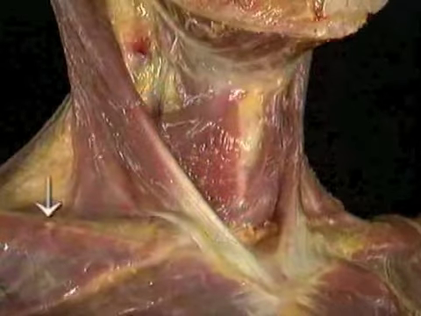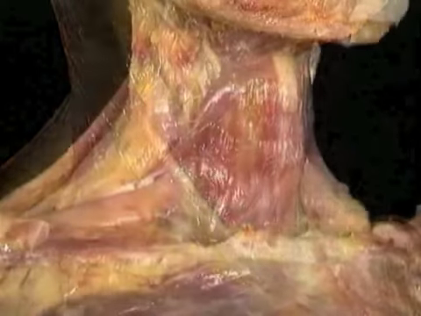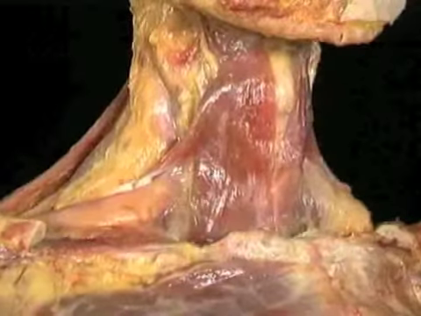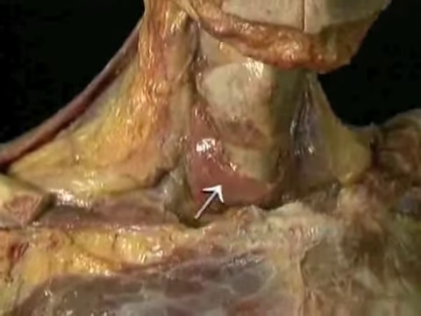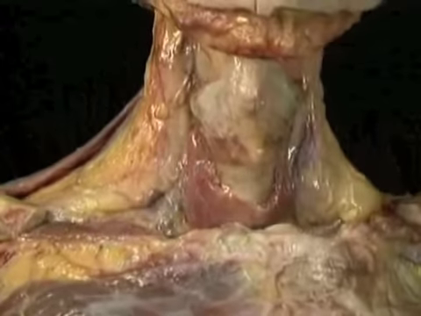Sternocleidomastoid muscles and the clavicles. And we'll also remove these slender muscles, the infrahyoid muscles. We'll see them later. This is the thyroid gland. We'll see it later too. For now, we'll remove it.